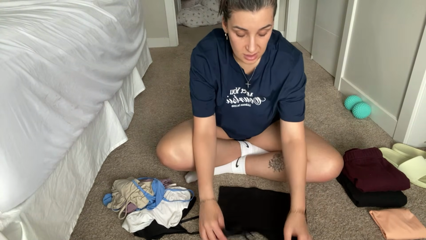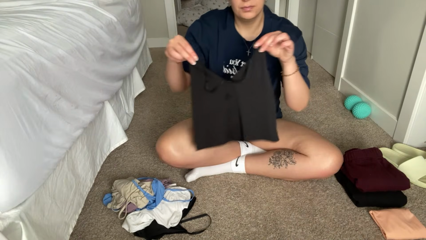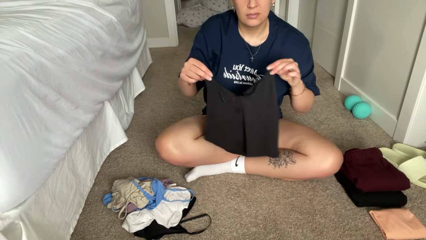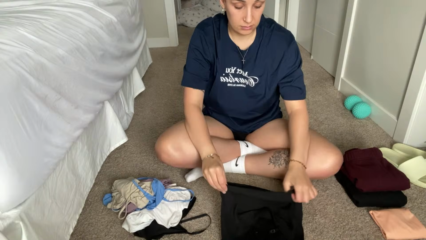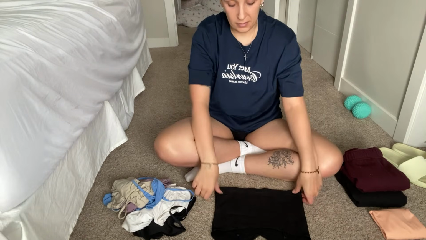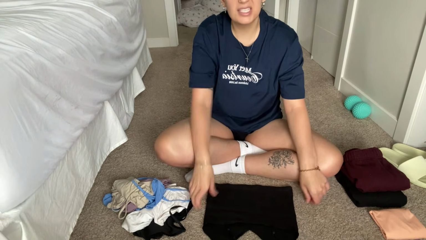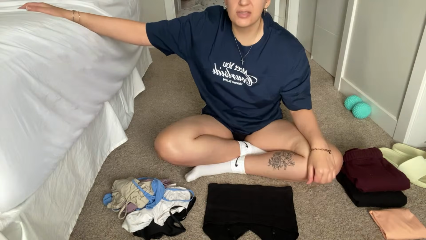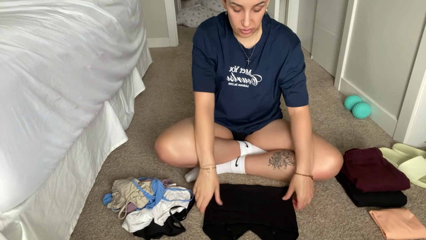Isn't this cute? But the thing is, I'm not dirty. If I'm just laying in bed, first of all, I live in Edmonton. It's dry, it's not humid here. All my shirts are cropped.